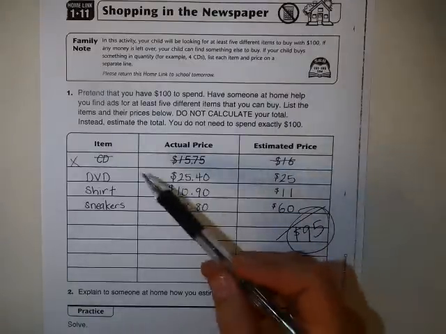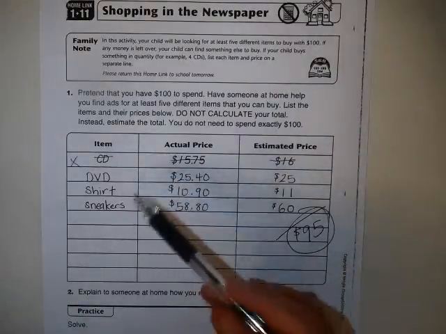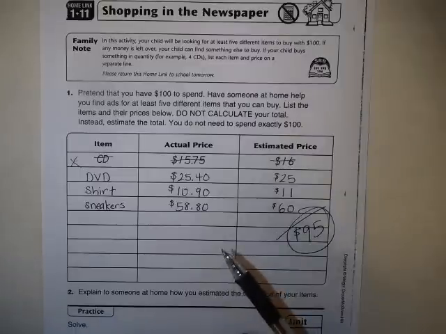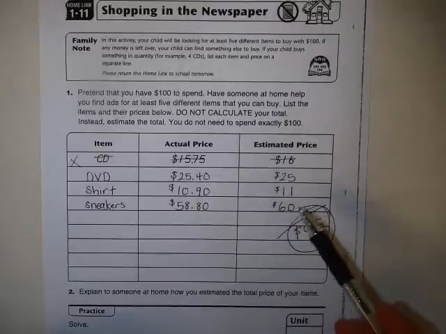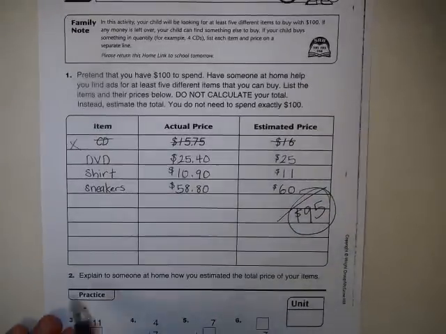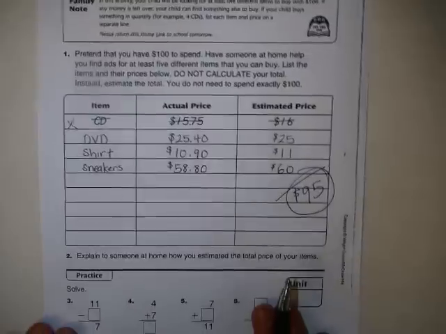Just something that shows me a few ads that you found or prices you made up. I'm not going to go and search out your ads. Okay, I don't have time for that, so I won't know if you made the items up or if you found them in a newspaper, and it really doesn't matter. Okay, I want you to talk about it with somebody at home if you can.